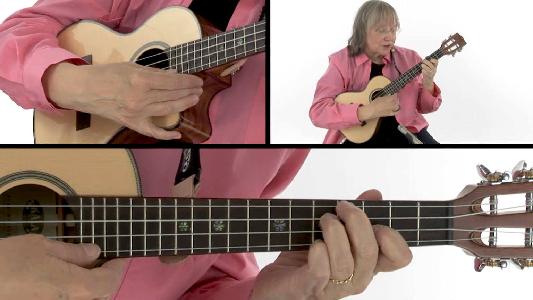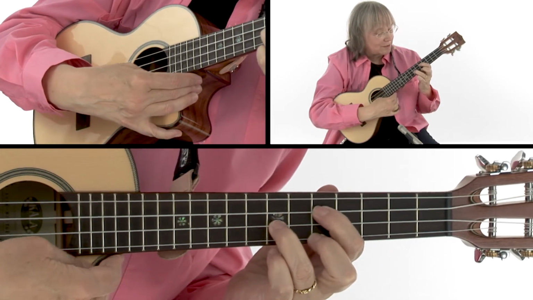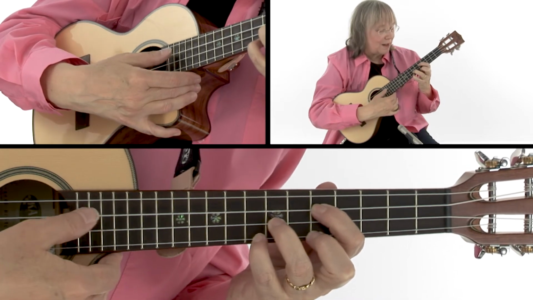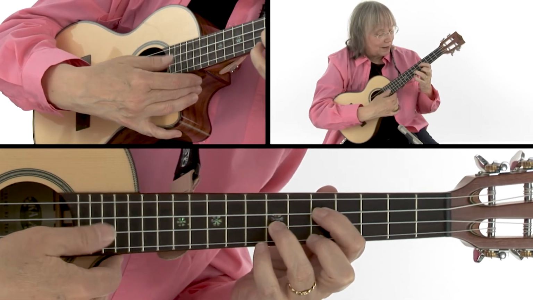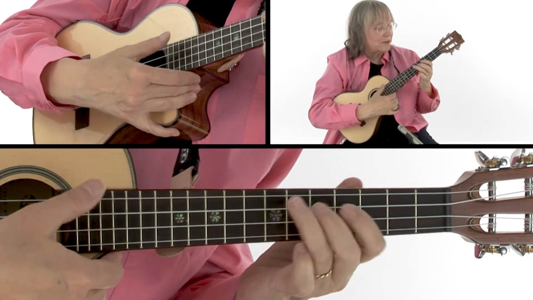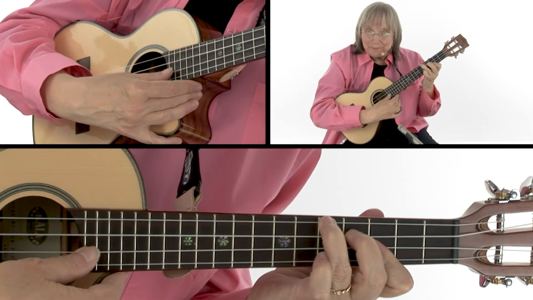Now I'm going to switch G7s, 5, 6, flat 7, 5, flat 7, 6, 5, back to C with the root.